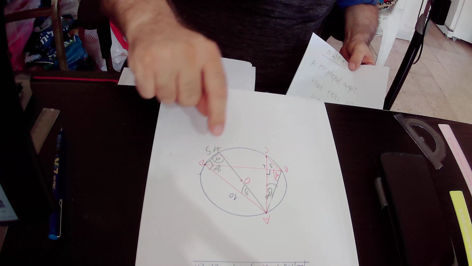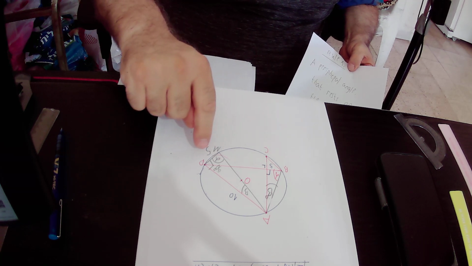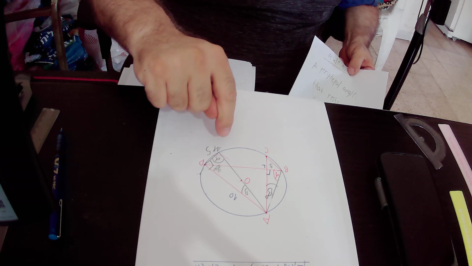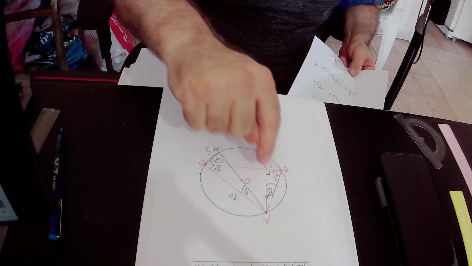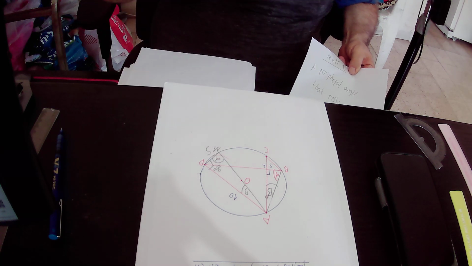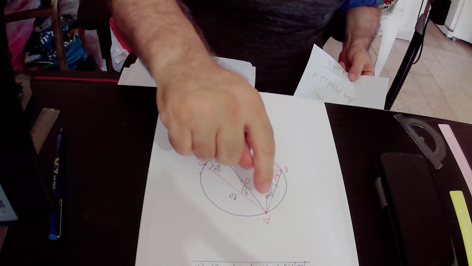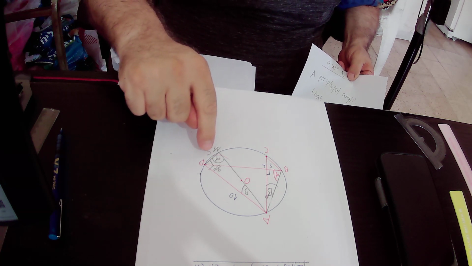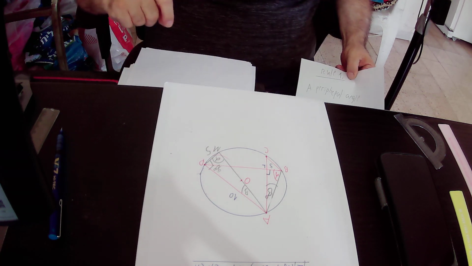And according to rule number 1, any peripheral angle that rests on the diameter of a circle equals 90 degrees. For that reason, angle ADM equals 90 degrees.